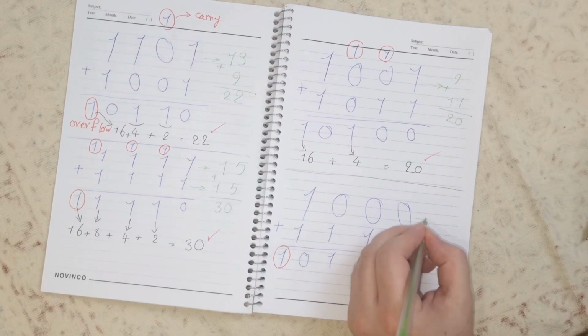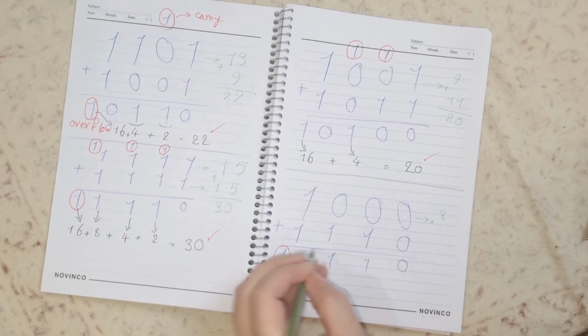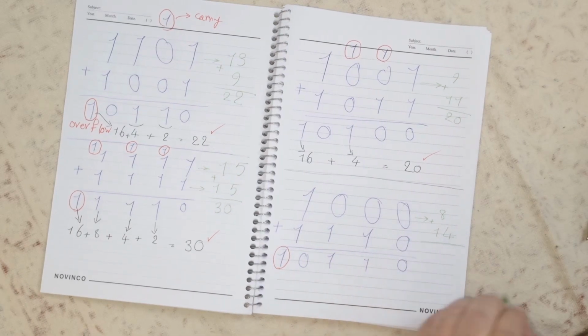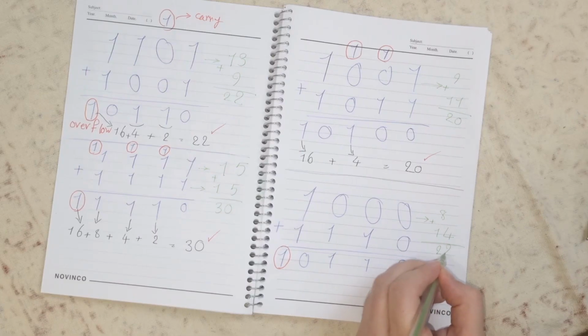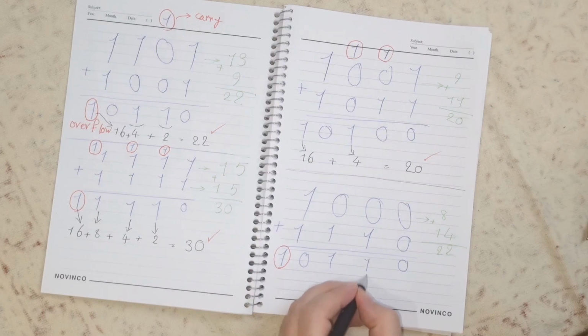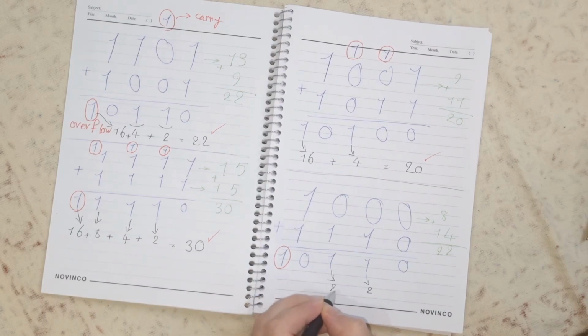Let's see if the addition is correct. This one is an 8 plus this one is 14. Addition is 22. And this bit adds a 2. This bit adds a 4.